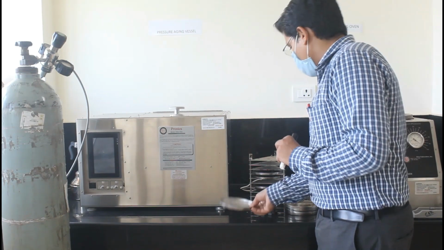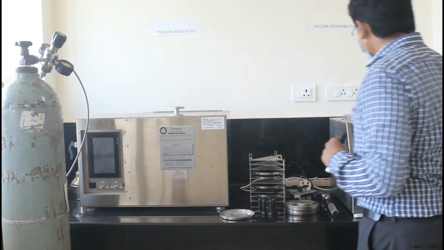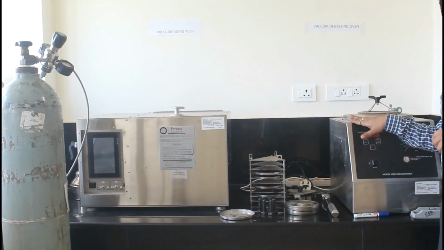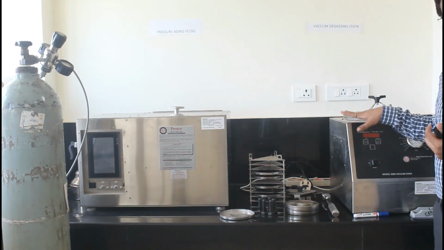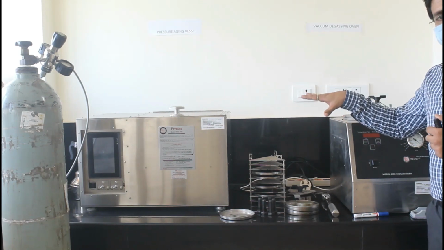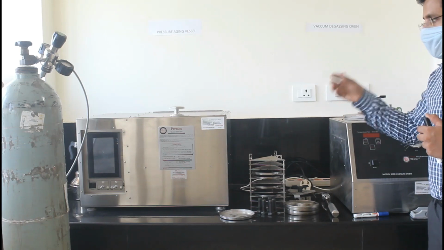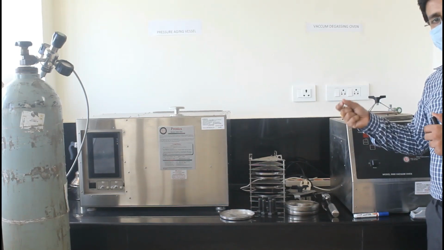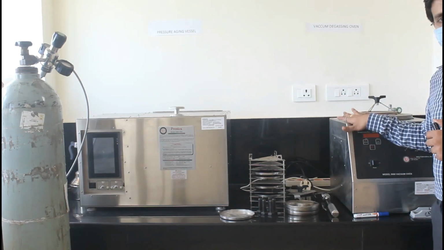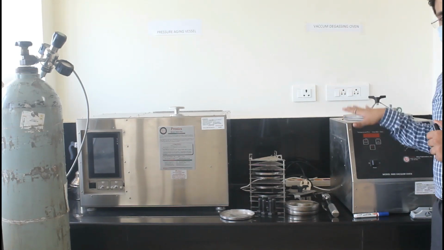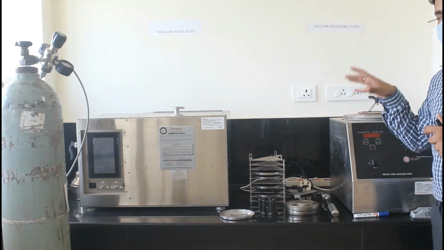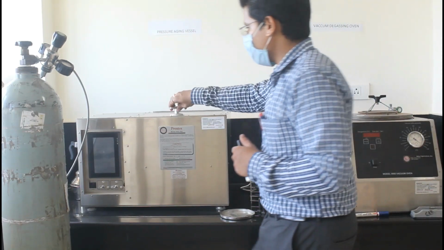Then this is the degassing chamber. The degassing chamber is mainly used to remove gases. When we apply pressure and temperature, there are some air bubbles in the bitumen. To remove those air bubbles, we use this degassing equipment, which works on the vacuum principle. We will see each component individually, and what parts are there in each component.